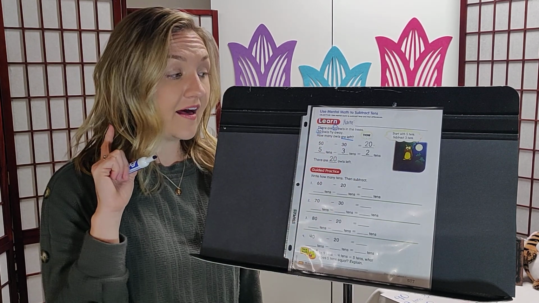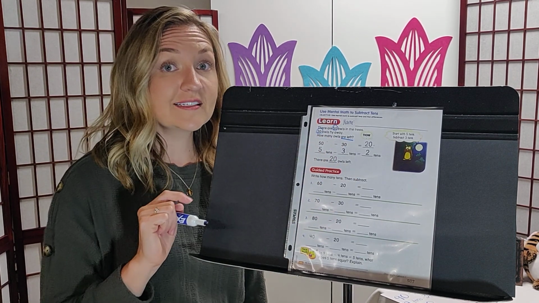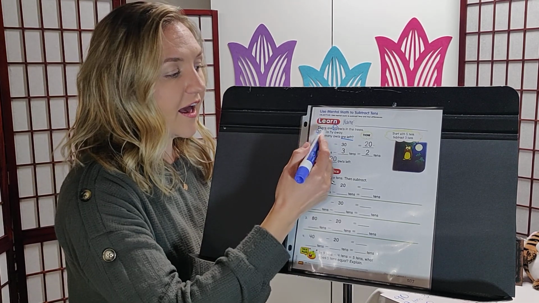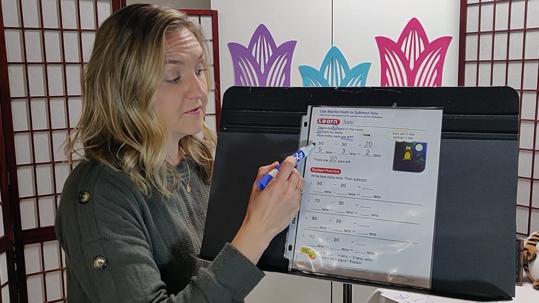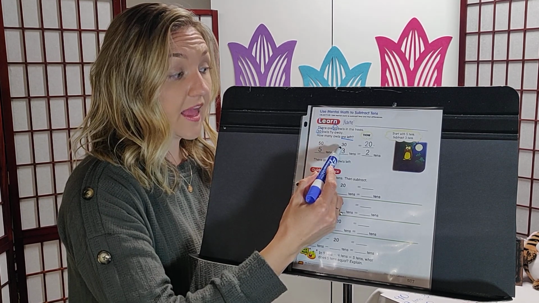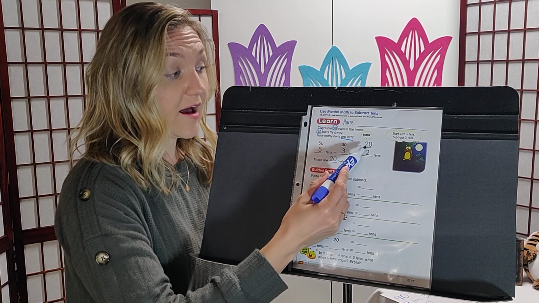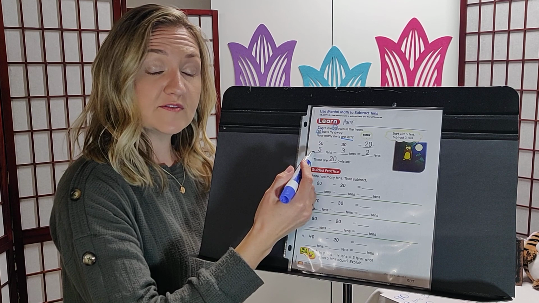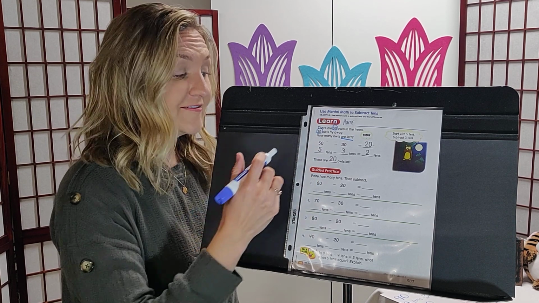When we hear that in math, that helps us to know that this is subtraction. Okay, so we have how many at the start? 50 owls. How many fly away? 30 of them. And our responsibility is to figure out how many are left. Well, 50 is the same as how many groups of tens? 5.